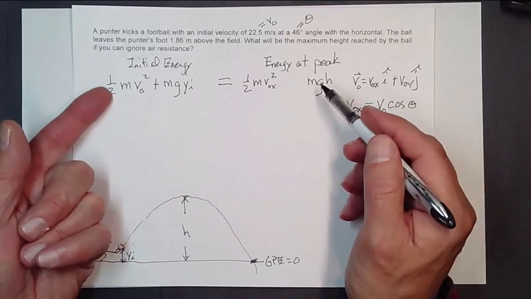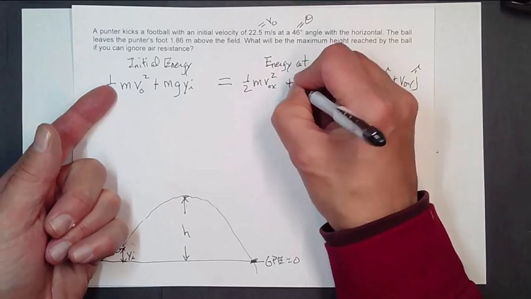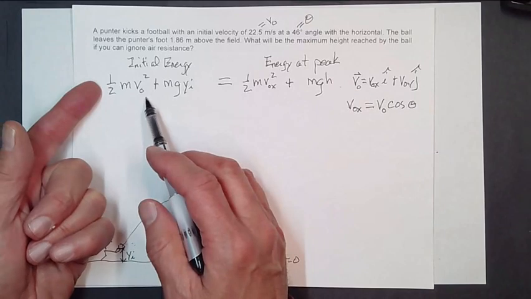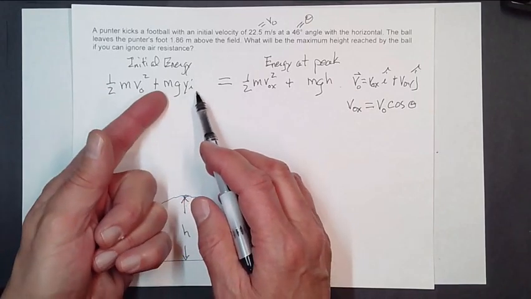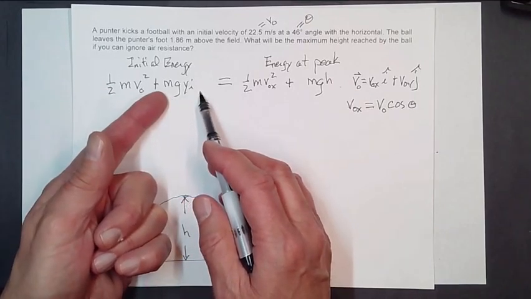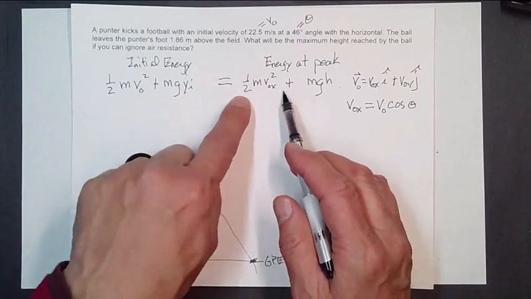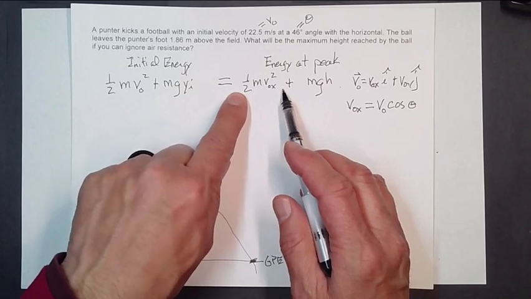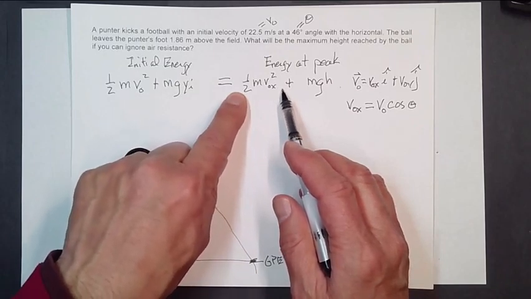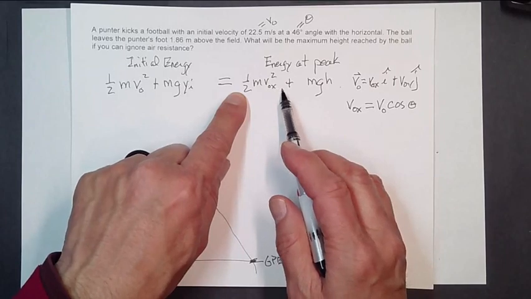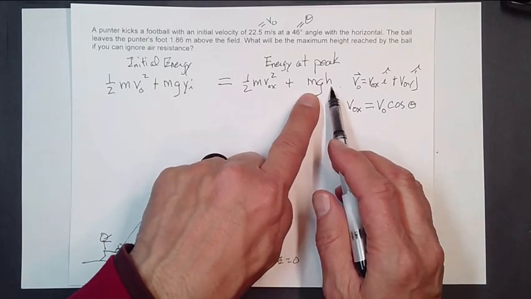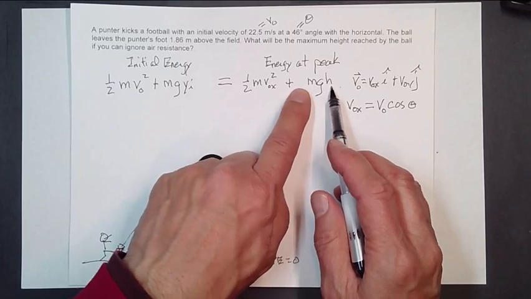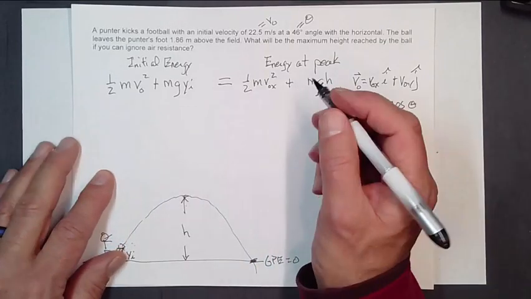Okay, well, these two will get added together. That's my conservation of energy equation. Initial kinetic energy plus the initial gravitational potential energy will equal the kinetic energy at the peak. It still has sideways velocity there, no more vertical velocity at the peak, but it does have this, plus gravitational potential energy up there. So I just have to solve for h. And let's see how we get that.